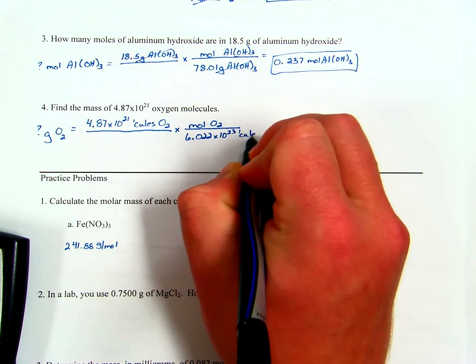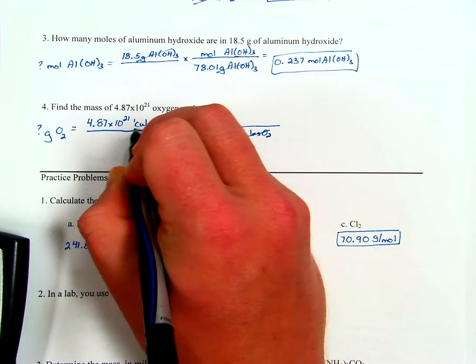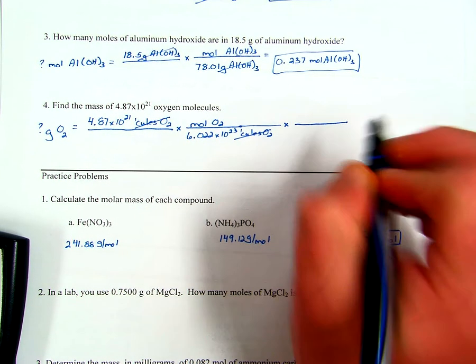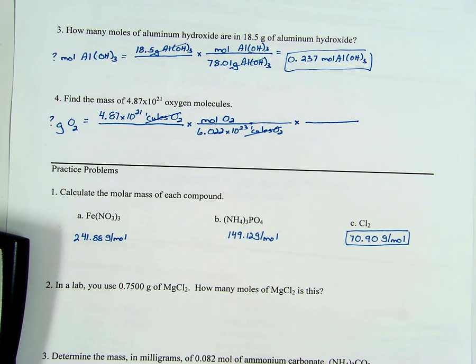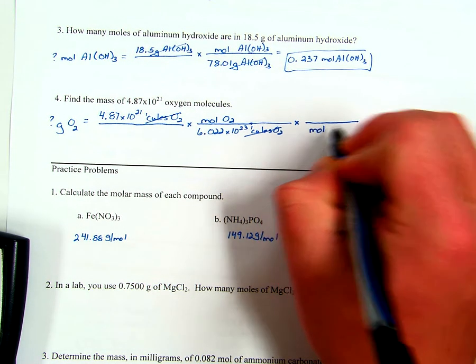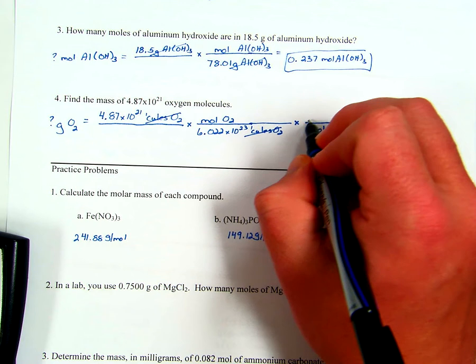Now that I'm in moles, now we can use the molar mass. The molar mass of O2 would be 2 times the molar mass of oxygen because there are 2 moles of oxygen atoms in every mole of O2. So that would be 2 times 16. That's 32. That would be our molar mass.